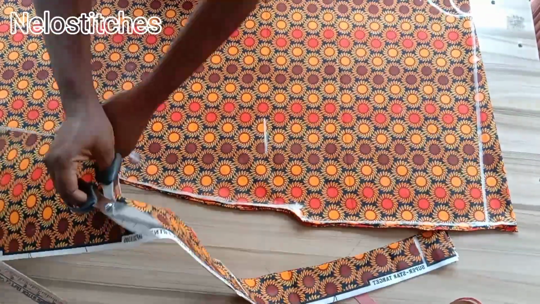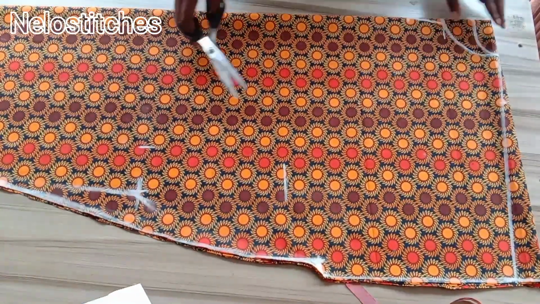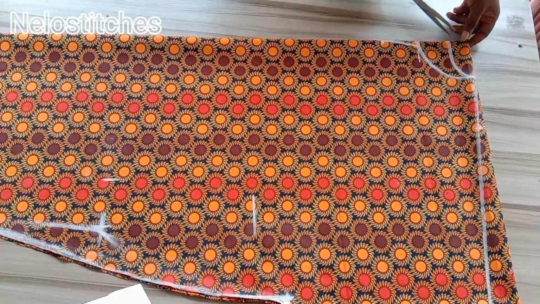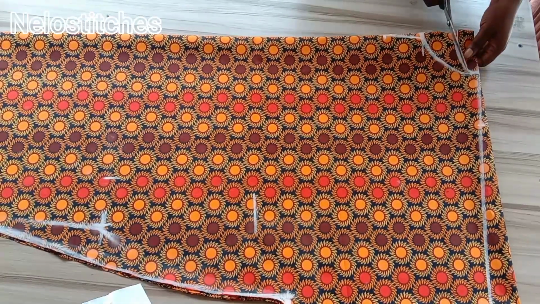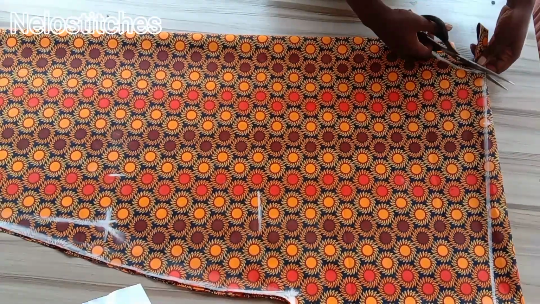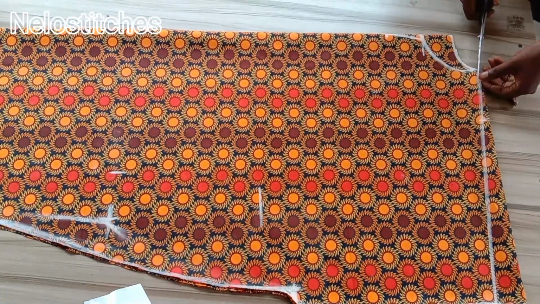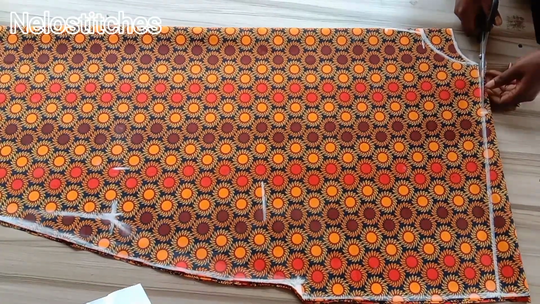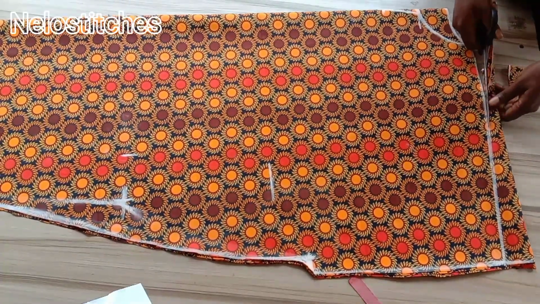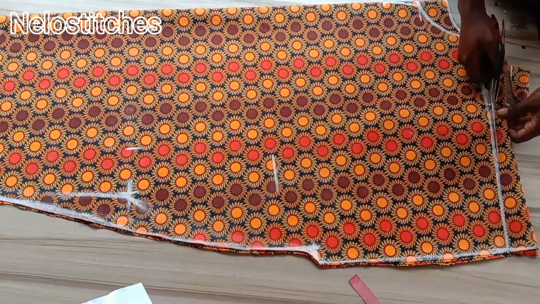So after cutting out the sleeve side, next you're going to cut the shoulder, the neckline for the back, this one. Okay, and then you cut the shoulder slant. Then you now remove the inside one and cut out your front neckline.